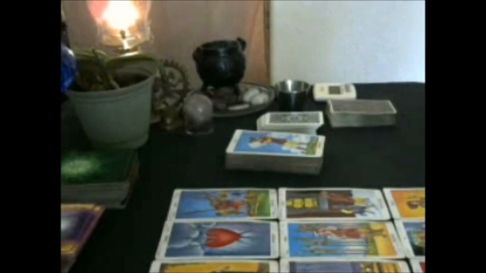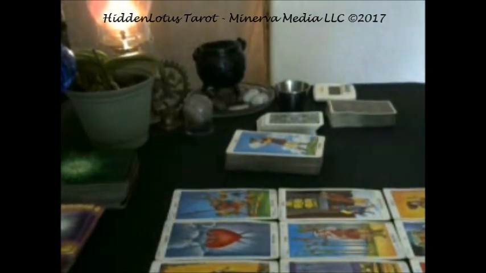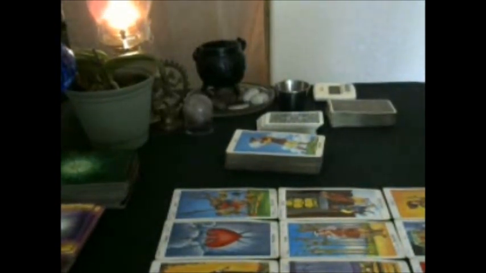I'm going to go back to that 3 of Swords because there was something that just popped out at me, and I'm going to go back and look at that. But let me look at the 9 of Wands first, and then I'm going to go back and look at that 3 of Swords. It's not touching the Emperor, but it's in the spread, and so there might be some type of influence there.